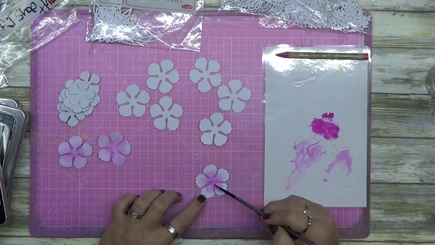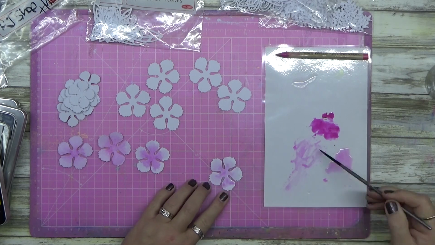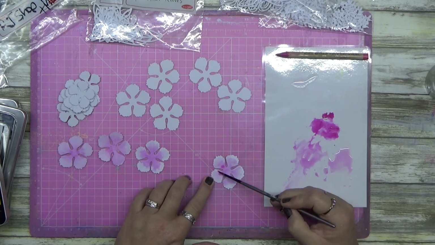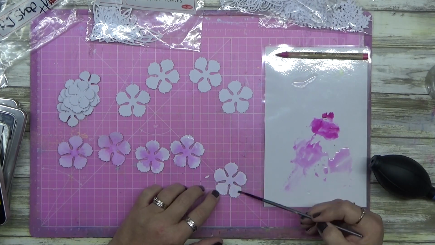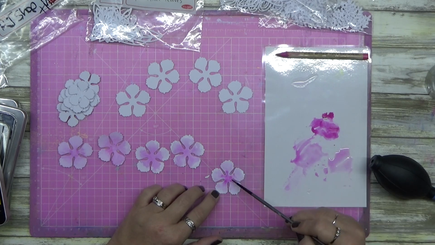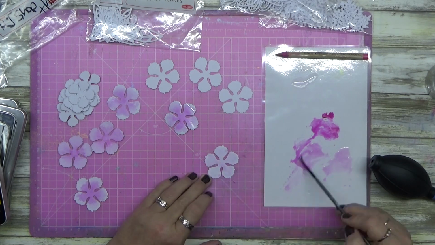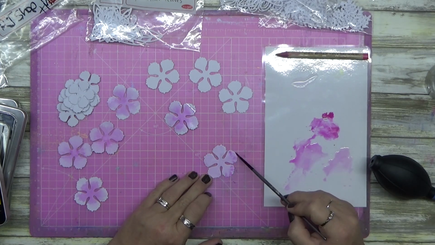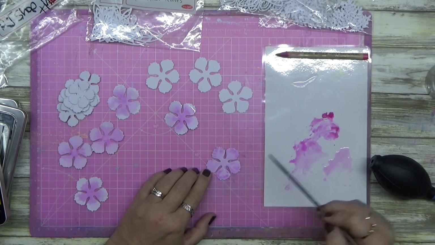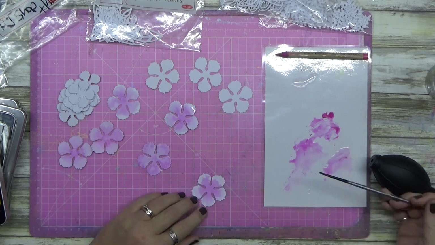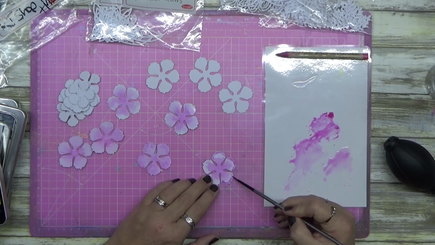Uniquely Creative very often do actual roses or actual flowers, where you can tell what the flower is. When I'm looking for a die or a stamp and die set, I like to look for a generic flower, and I'm saying that in inverted commas, because that allows me to make it whatever color I want. I'm using my distress watercolor pencils here, just to show you that you could use whatever medium you want.